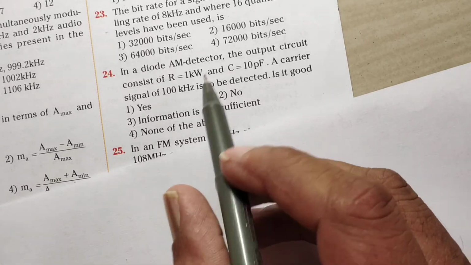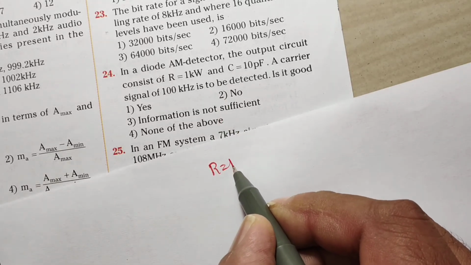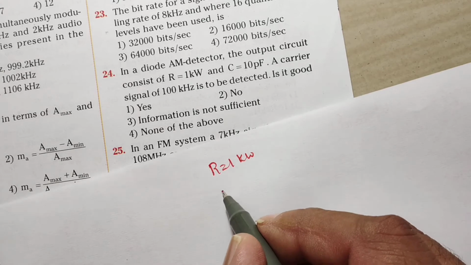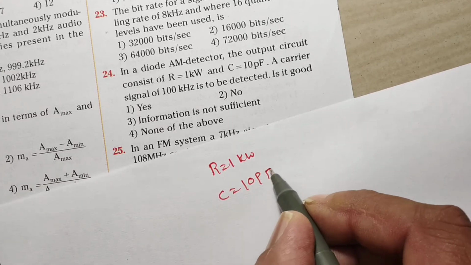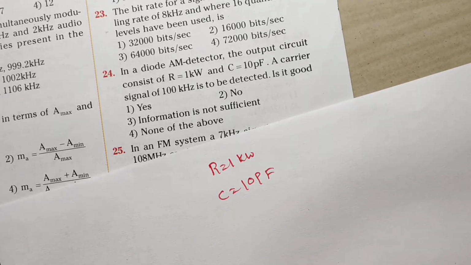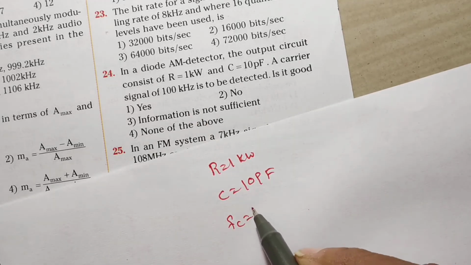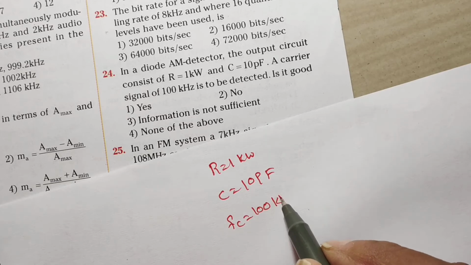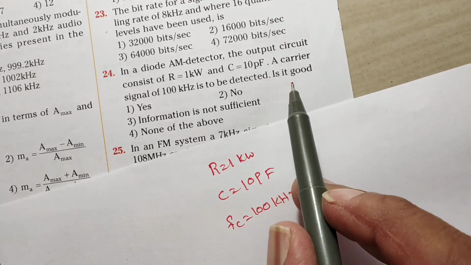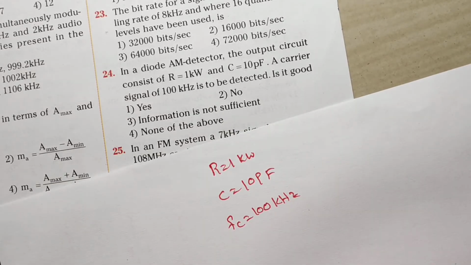For this detector, R they have given is 1 kilo ohm and capacitance is 10 picofarads. The carrier signal of 1000 kilohertz will be detected. Is it good or not? That means they are asking whether it can detect or not.